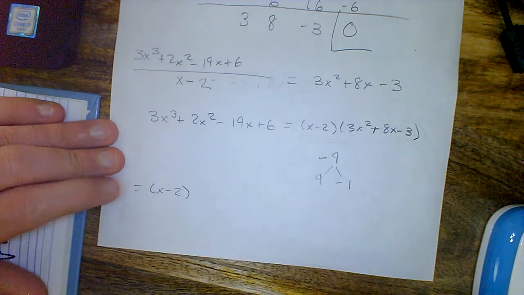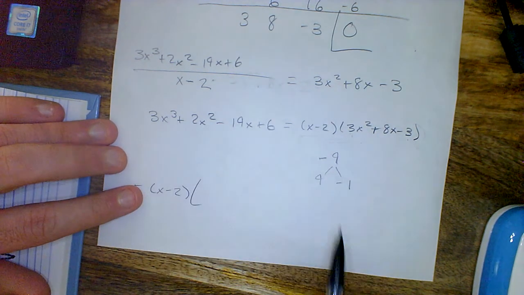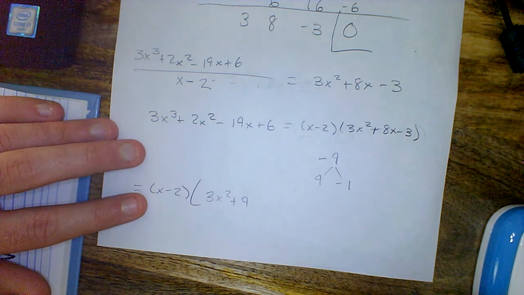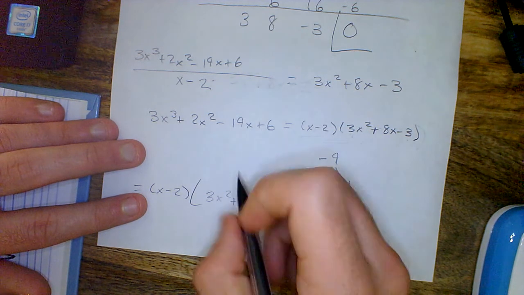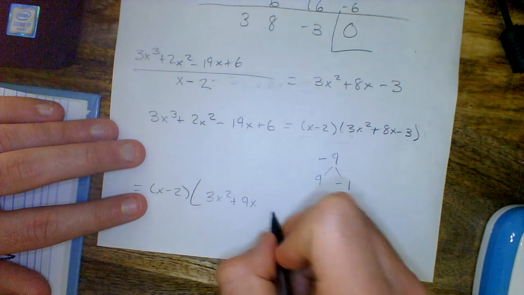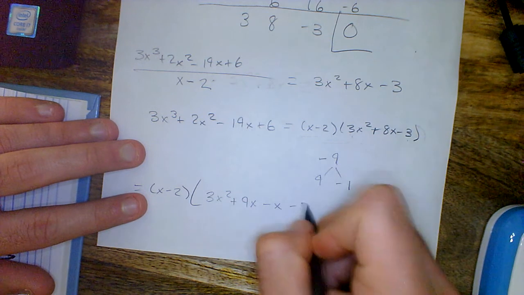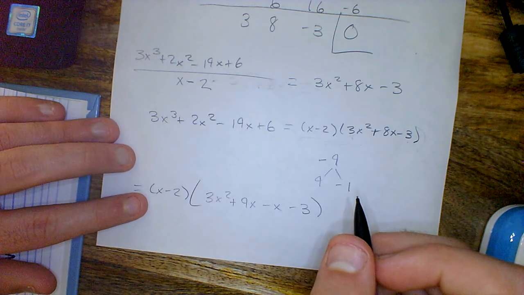So then we have, this is going to be x minus 2. And then we want to group this other one here. Since we have 9 and 1, we want to go 3x squared plus 9x, and then minus x here. And then we have a minus 3.